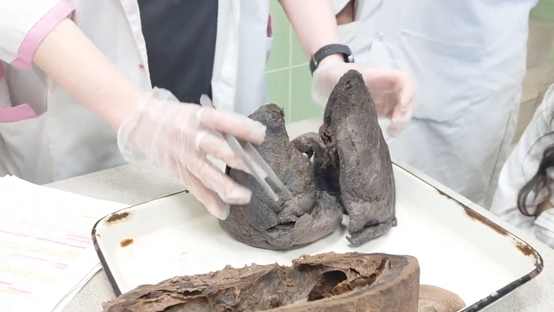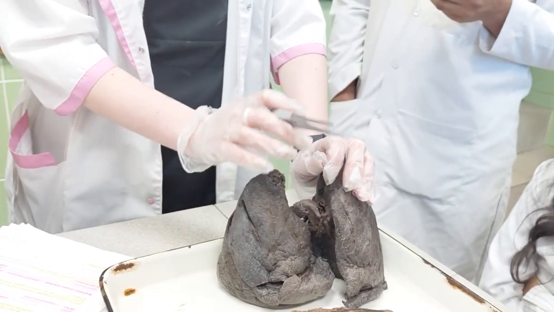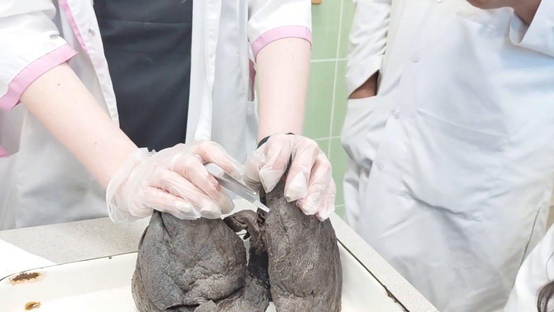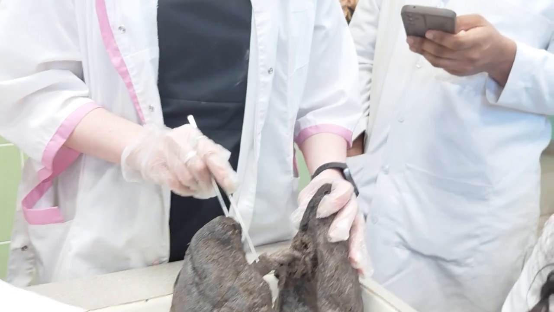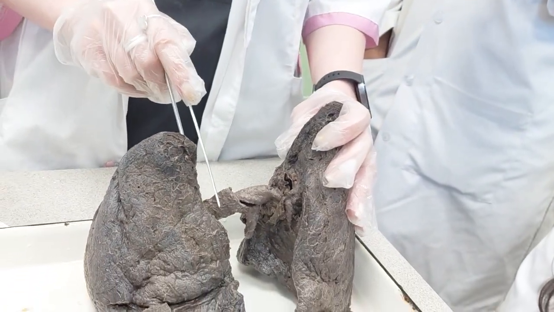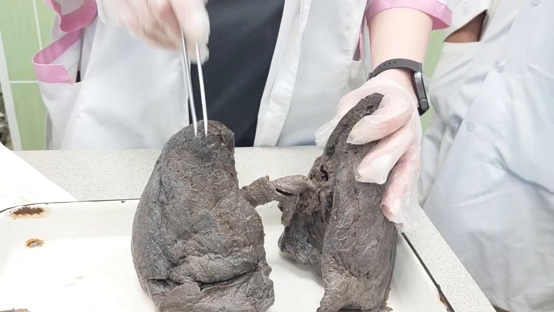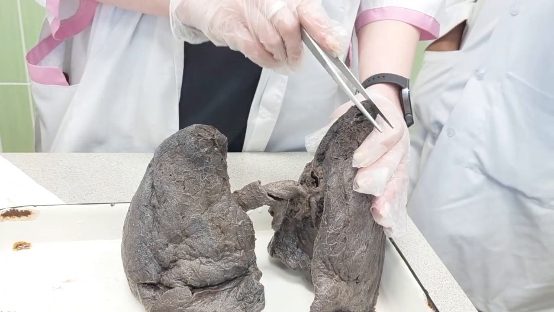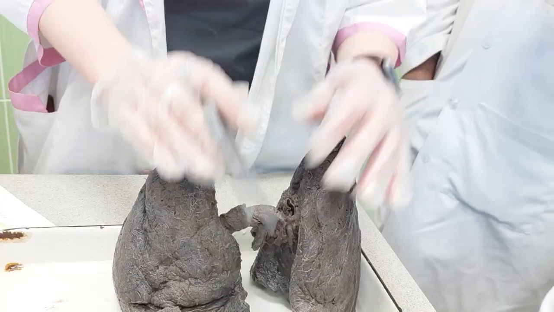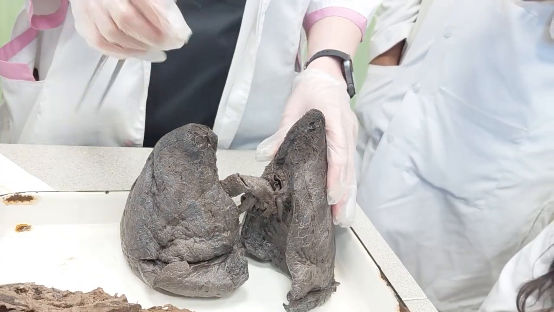So, firstly the correct position, then the different count of lobes, three on the right and two on the left. Lungs have three faces, two borders, apex, base, and the hilum pulmonis with radix pulmonis: on the right BAV, bronchus, artery, vein; on the left ABV, artery, bronchus, veins. Understand? About structure, it's not difficult, I think.